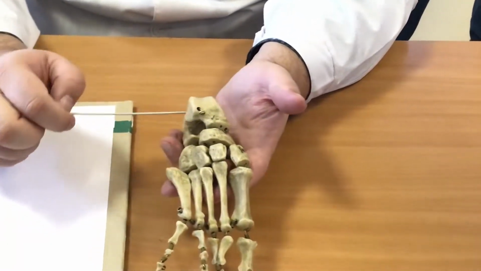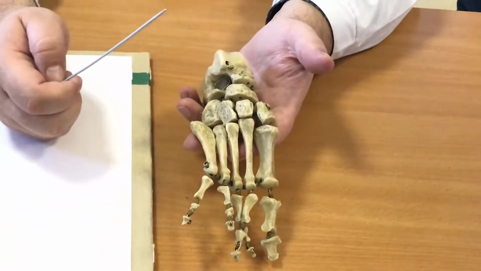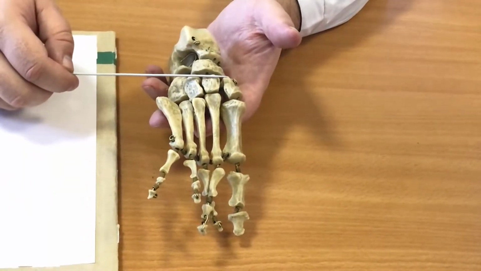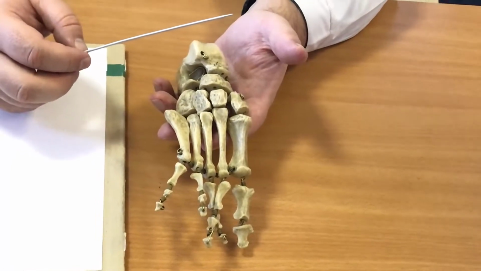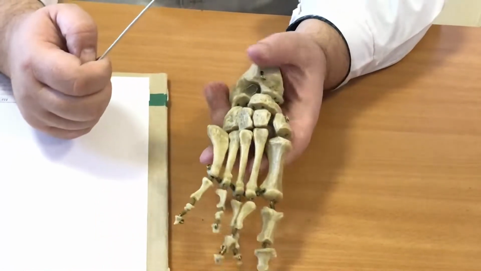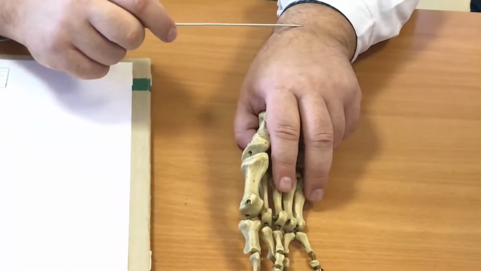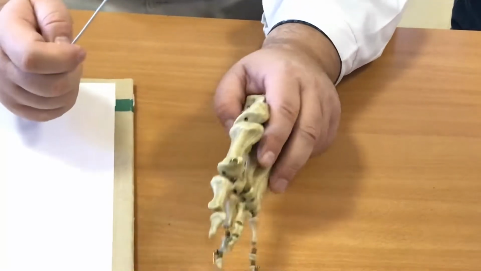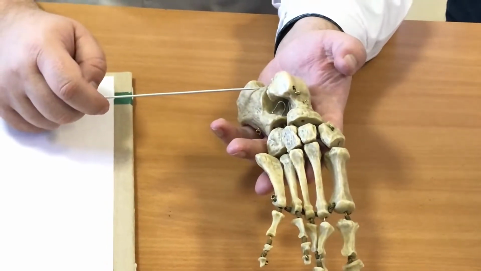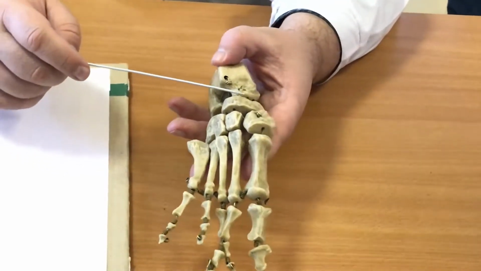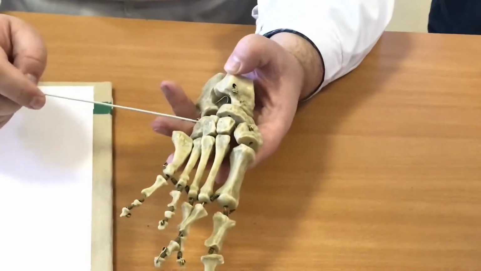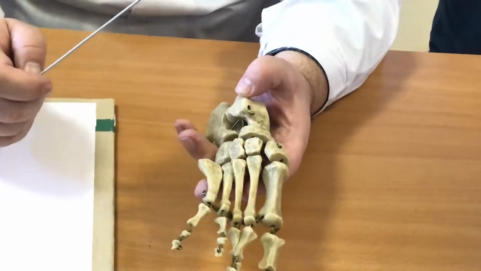Bones of tarsus. The same as bones of carpus, all of them are short spongy bones, and they make two rows. Do you remember how many bones in proximal row on the hand? Four. And four in distal row. Here it is two bones in proximal row and five bones, 1, 2, 3, 4, 5 in distal. That is why total number of bones is 7.